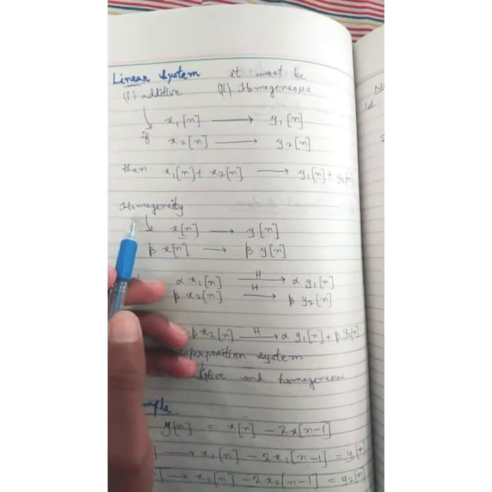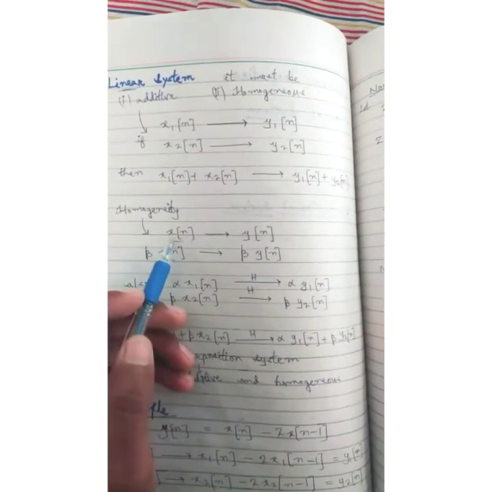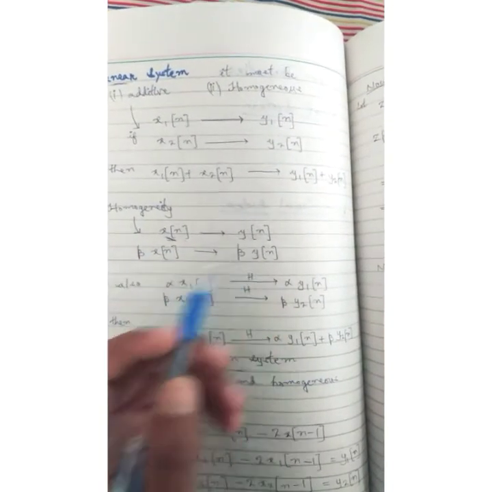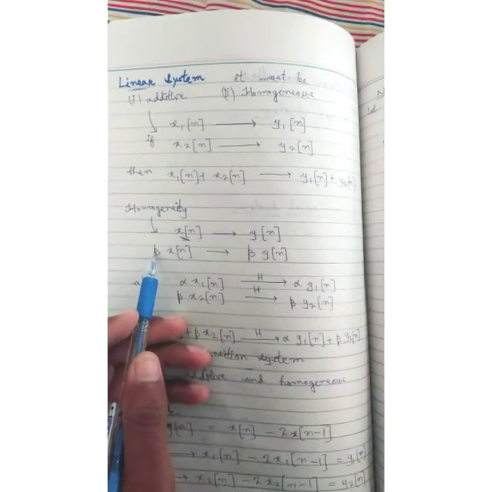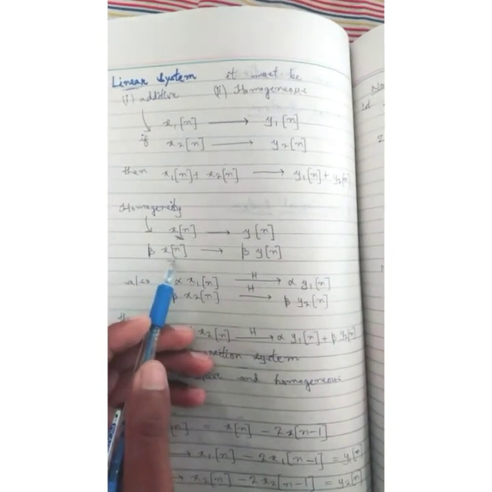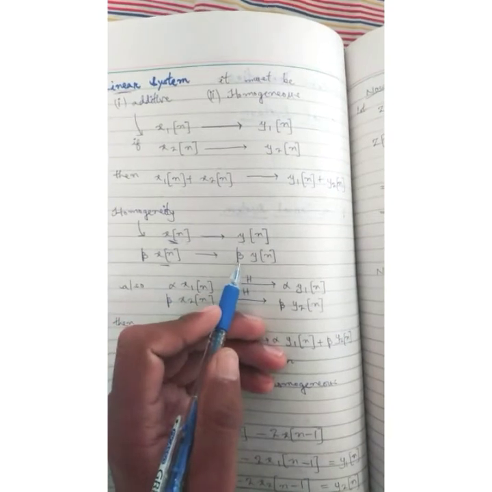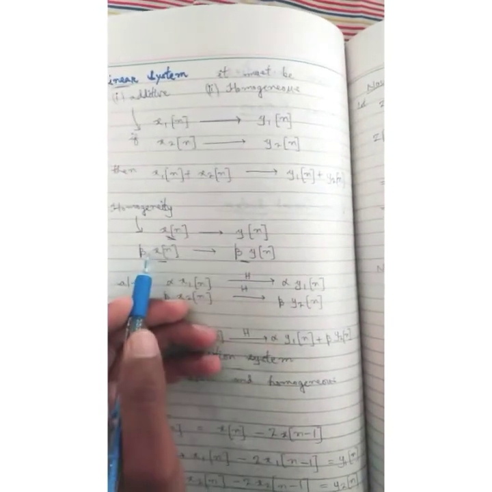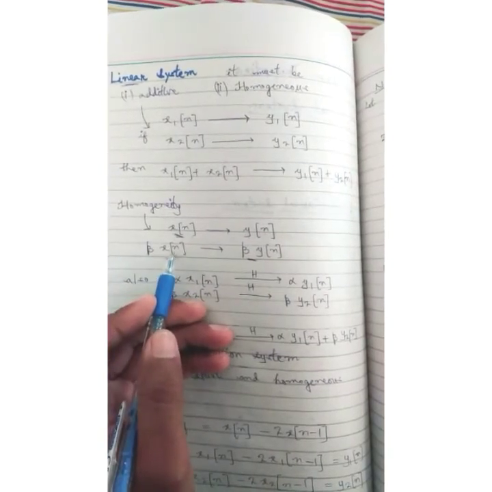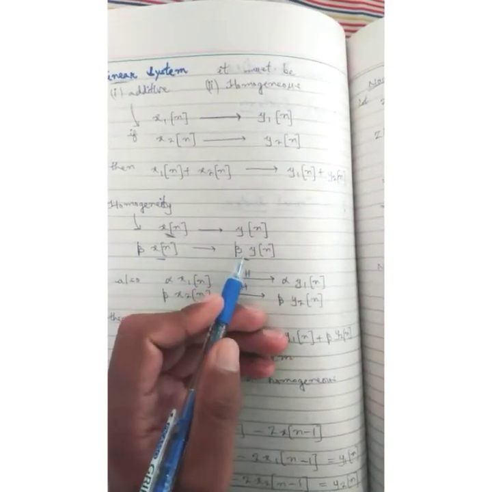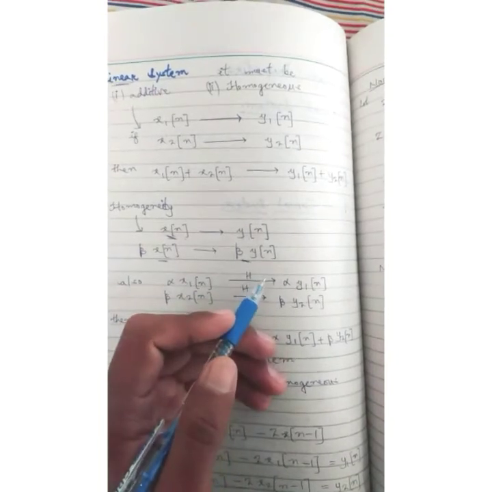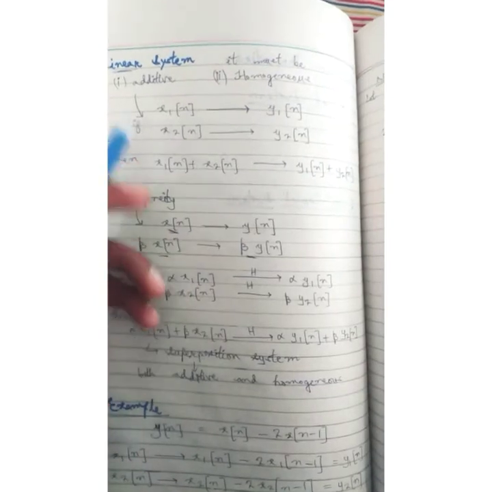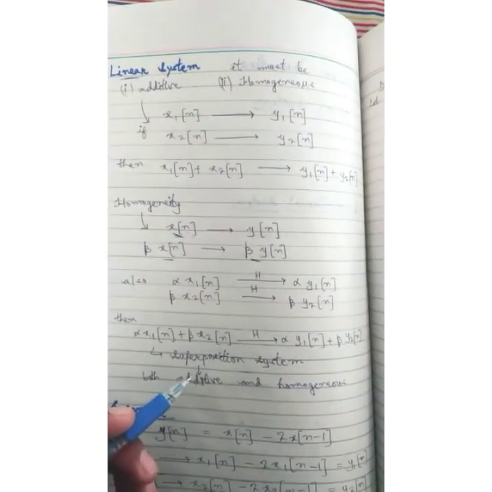Now coming on to the next property, that is homogeneity. For instance, look at the input x of n is giving us an output y of n. अगर हम लोग एक कांस्टेंट को मल्टीप्लाई करें इस इनपुट के साथ, तो वही चेंज आना चाहिए आउटपुट में भी. हियर यू कैन सी कि बीटा को अगर हम इनपुट के साथ मल्टीप्लाई करें तो वही चेंज आउटपुट में भी आना चाहिए. तो होमोजेनिटी की प्रॉपर्टी सेटिस्फाई हो जाएगी. एंड इफ दीज़ टू प्रॉपर्टीज़ आर सेटिस्फाइड, तो वो सिस्टम आपका लीनियर सिस्टम कहलाएगा.